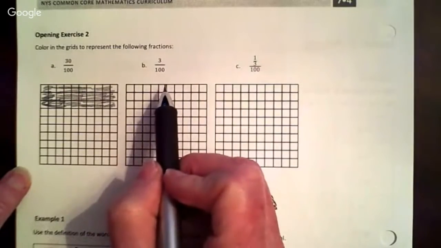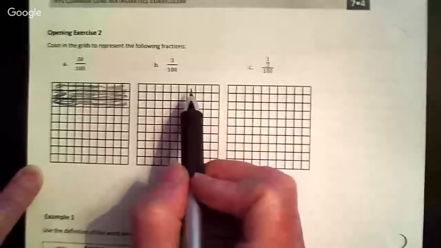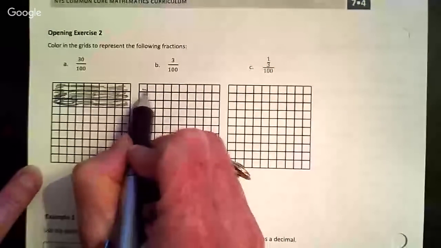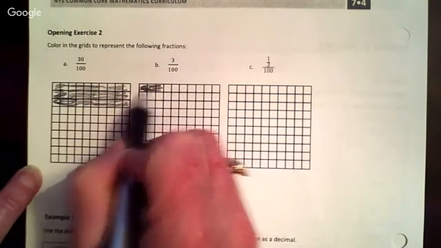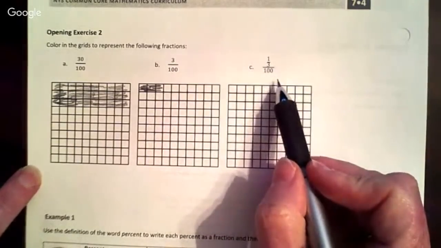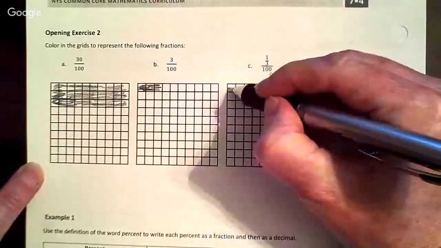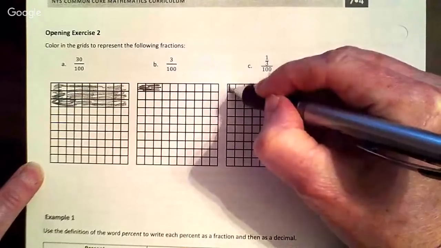To represent 3 out of 100 would be 3 here. The hardest one is the 1/3 of 100, and that would be 1/3 of one box.